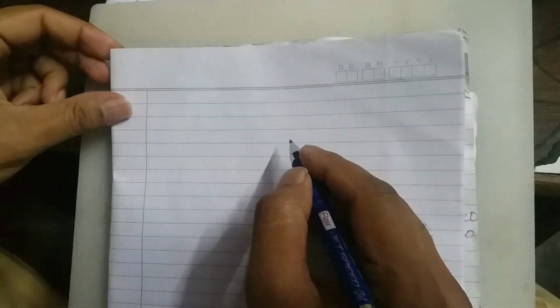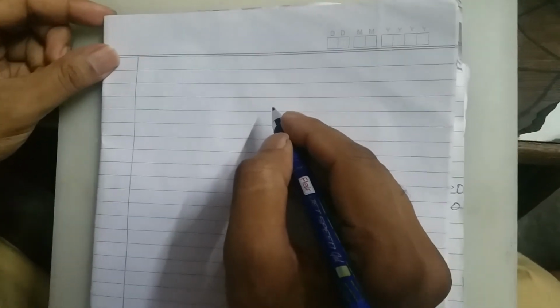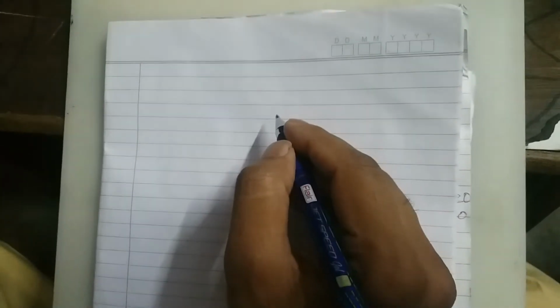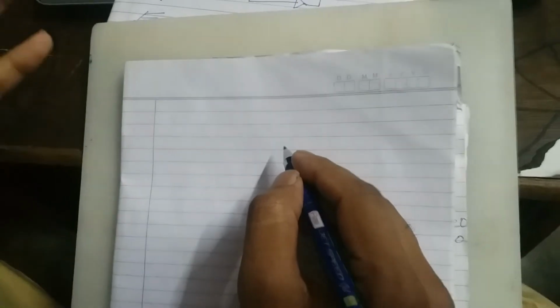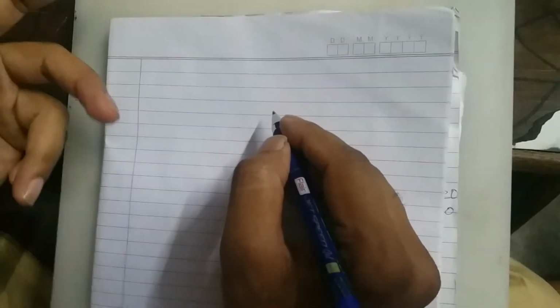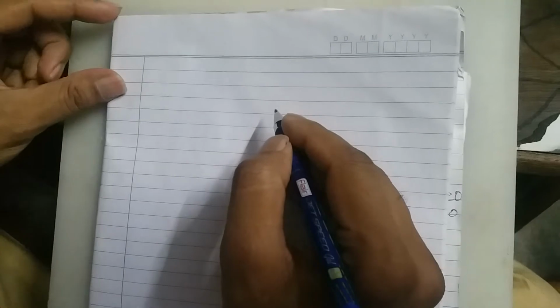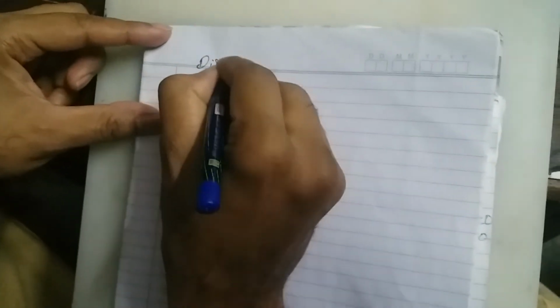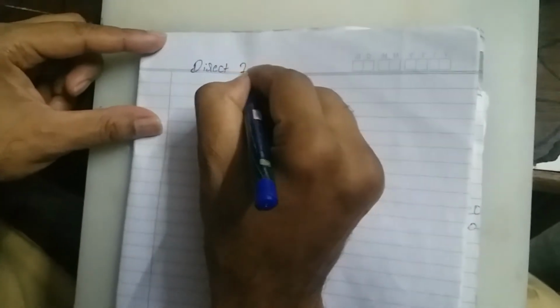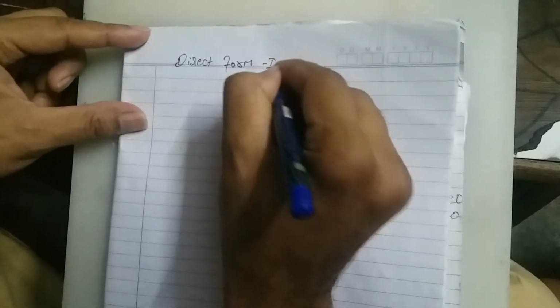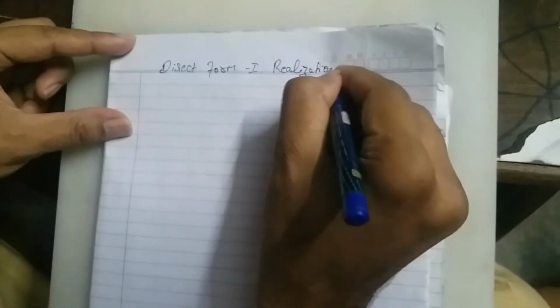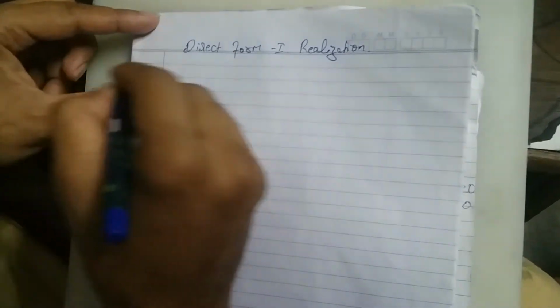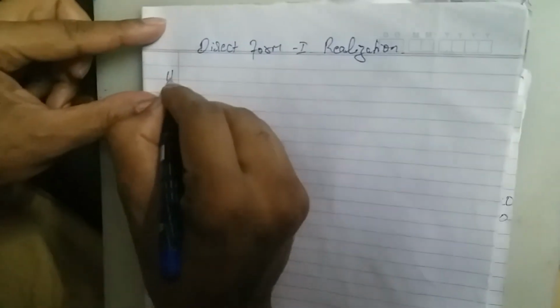Good morning, students. Today we'll discuss direct form 1 realization and we'll solve a problem. Yesterday, last class, we saw the basic structure of direct form 1 and direct form 2. So today we'll solve a problem on direct form 1 structure realization. We'll take the same example, the final thing we took last time.